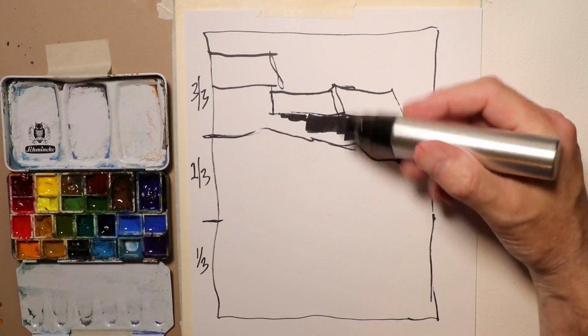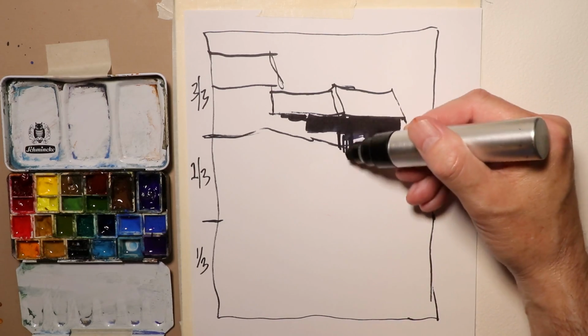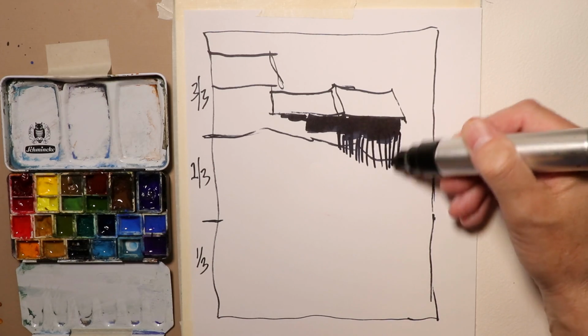Okay, and then we're going to have fences here. We're going to have some wood fencing. So that's going to be like this.